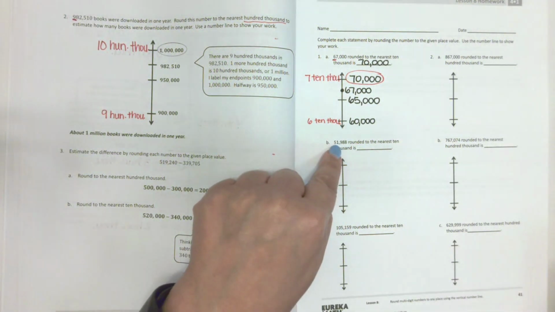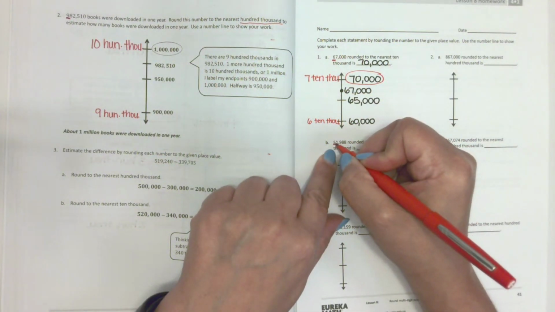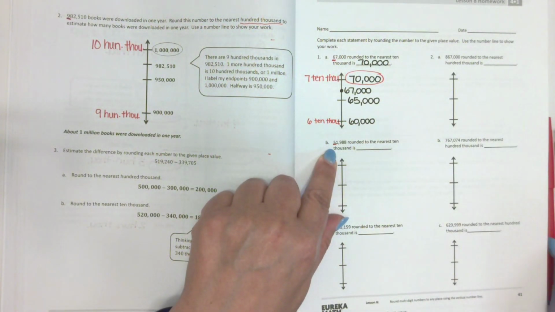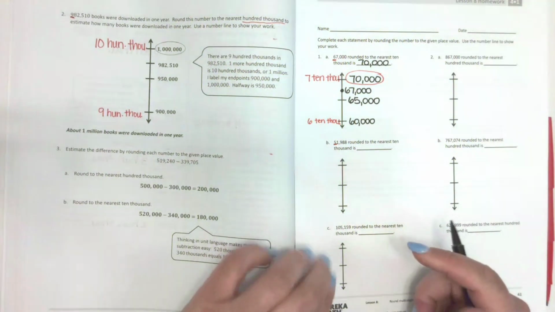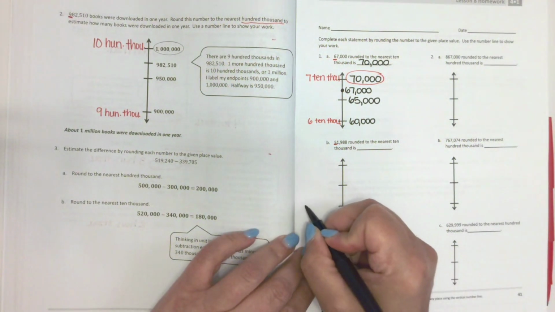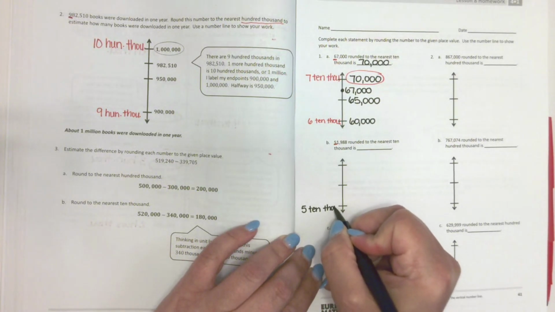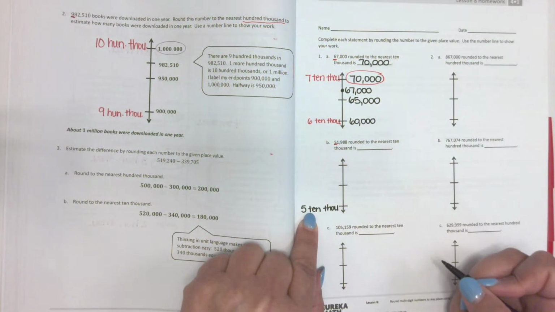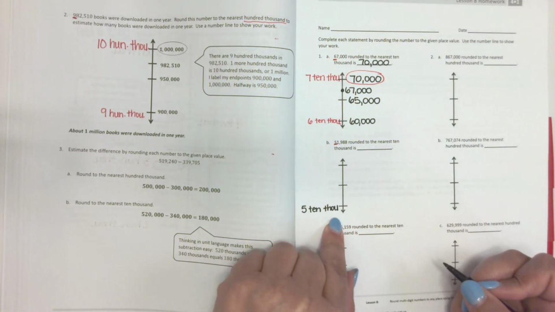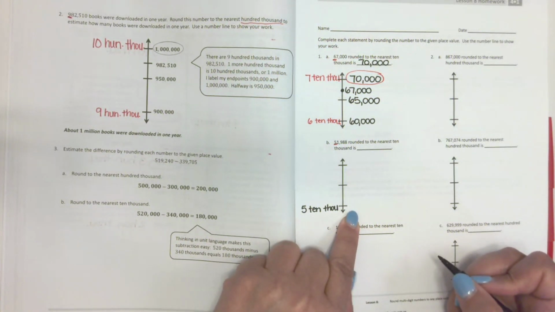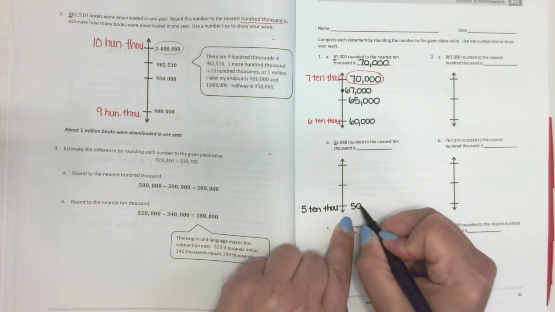How many 10,000s are in this number? Find the 10,000s. It has 5 10,000s. Let's start with that on the bottom endpoint. How do we write 5 10,000s in standard form? 5 10,000s is 50,000.